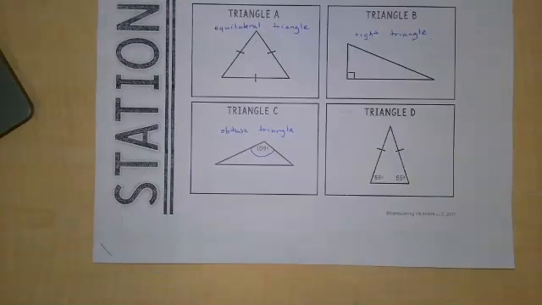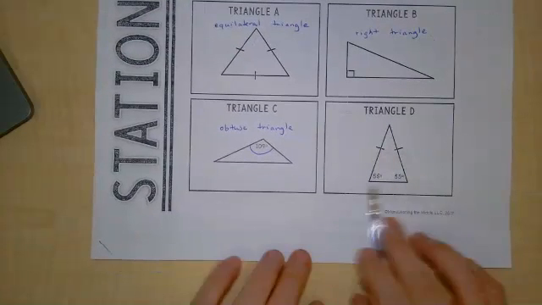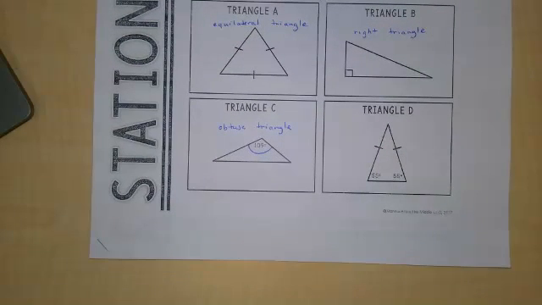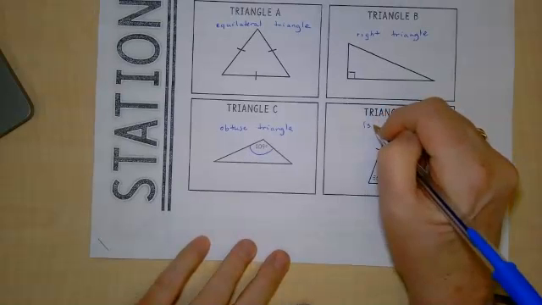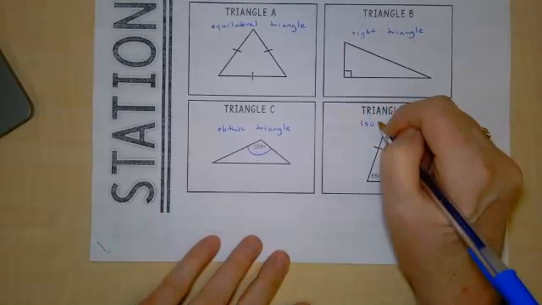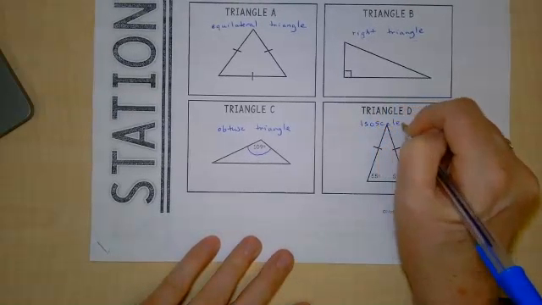Last one. 2 sides are matching. 2 angles are matching. Isosceles. I never remember how to spell this one. Oh, I think I do it. O-S-O-S-C-L-E.